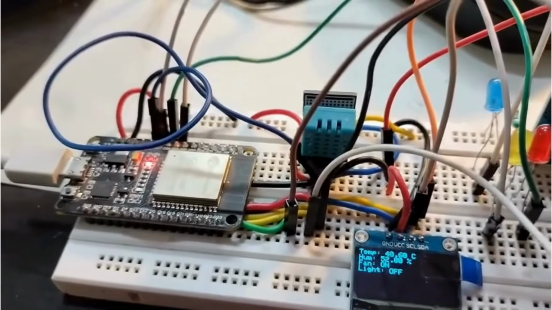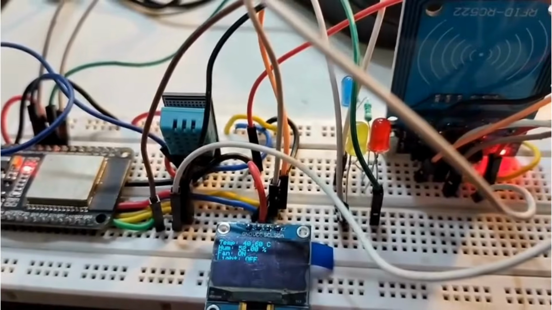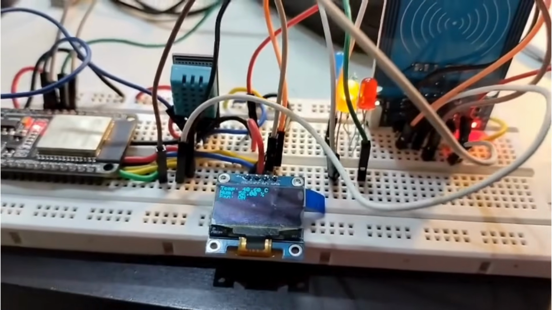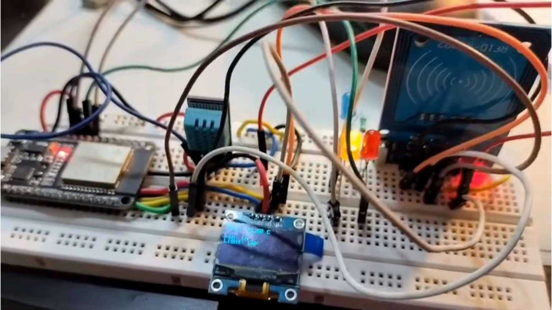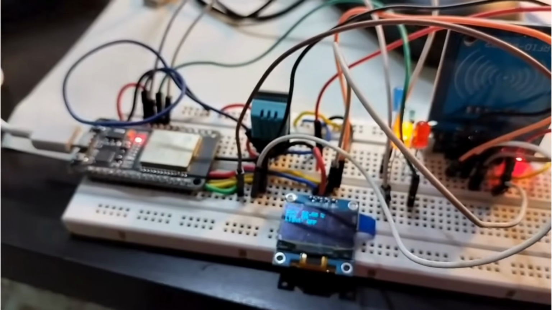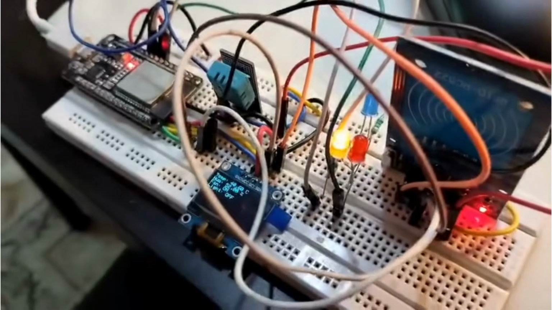First of all, I will give you a card. That means I'm putting a card. This is my card. Okay, the yellow light has come, that is showing that automatically the fan has started. Why? Because the temperature has crossed 40. Right, the temperature has crossed 40. So let's try to show it to you.